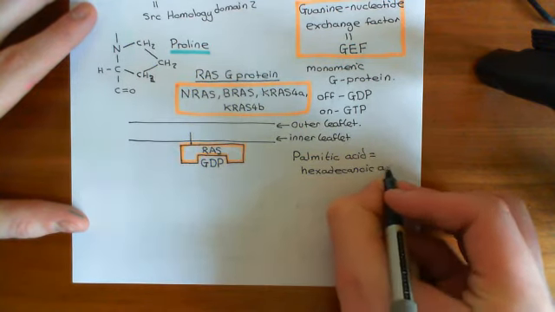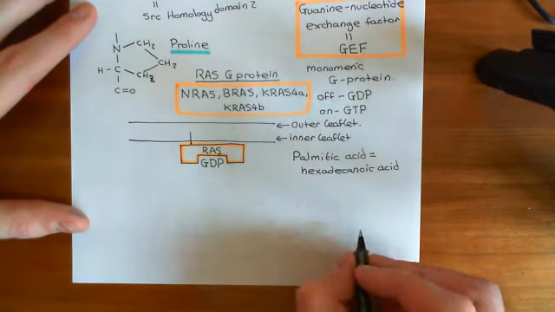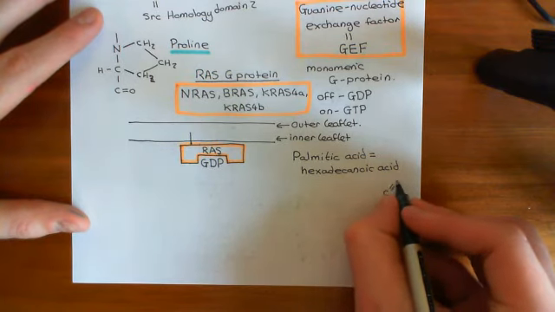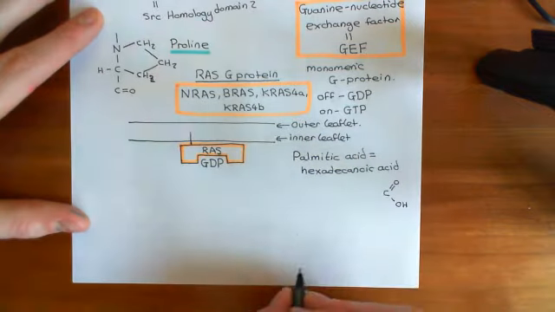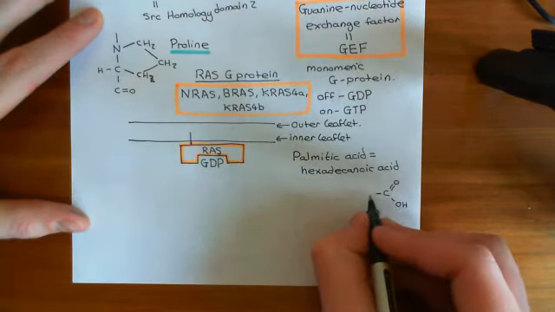And although hexadecanoic acid is a bit more of a mouthful than palmitic acid, it's a more useful name because it tells you exactly what you're dealing with here. It tells us that we're dealing with a 16-carbon fully saturated carboxylic acid. So we'll start by drawing the carboxylic acid group here.